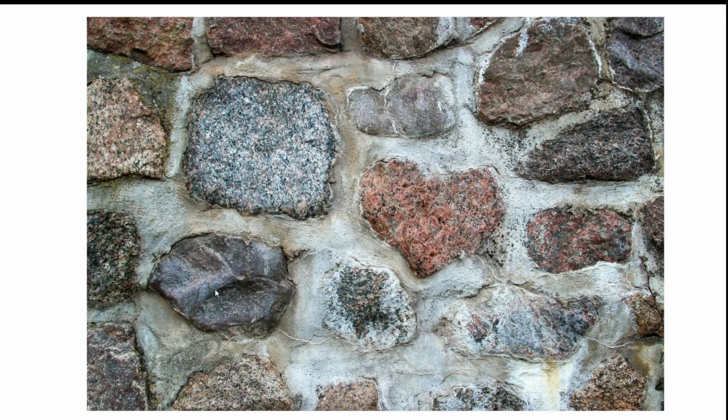So the wall would basically be the product. The stones are the components, and the mortar here is the adapter code that is bridging over the difference, so that this heart-shaped stone can fit to this square-shaped stone. We need some mortar, some adapter between them, and then they can build up a wall.